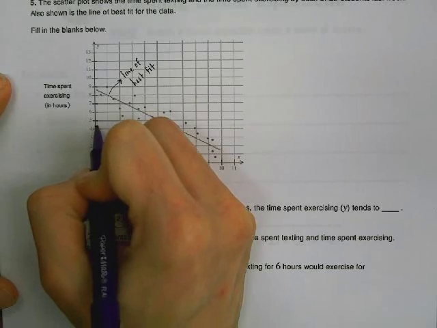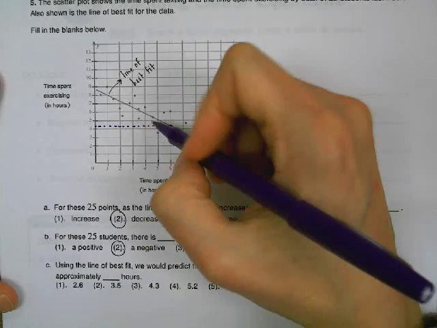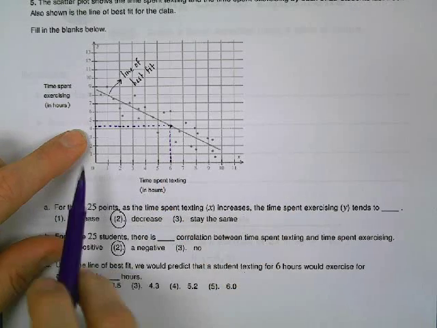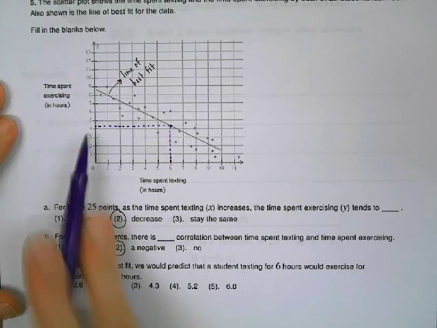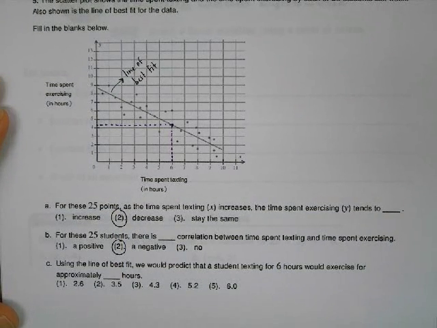So if I look across to my y-axis, it looks like if I spend 6 hours texting, I spend just over 4 hours exercising. And again, that's in a whole week. So let's see. At 6, I'm looking for something above 4, below 5. So it looks like 4.3 is going to be the best approximation.